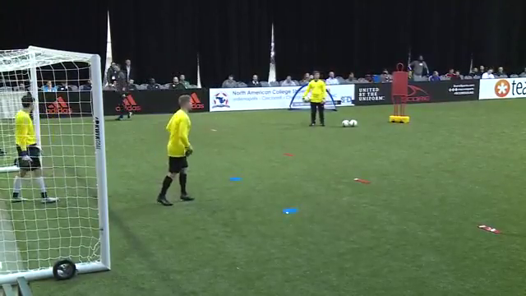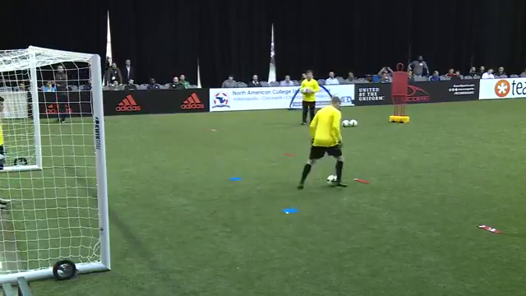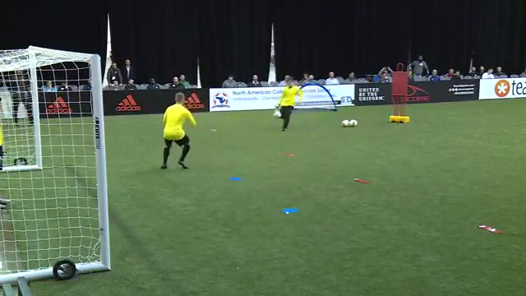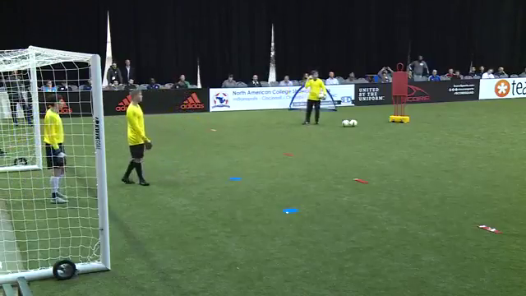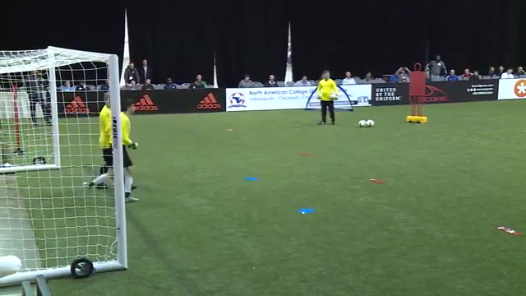Let's just go this side now. Go. Two touches, get across. Good, and handle back. So the ball came from his hands, play it back to his hands. Yeah, next goalkeeper, yep.